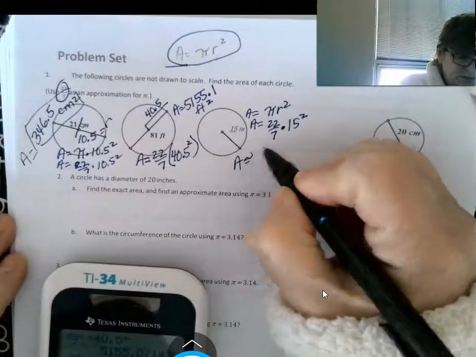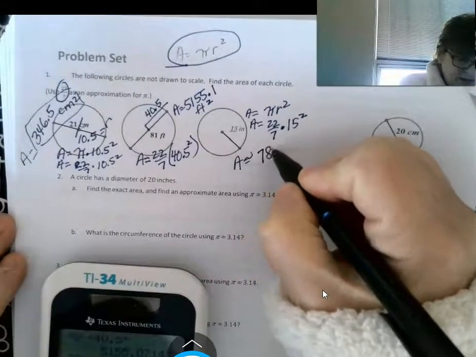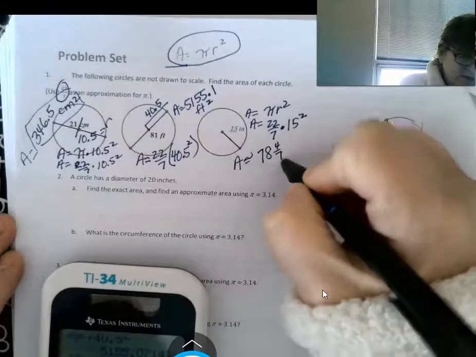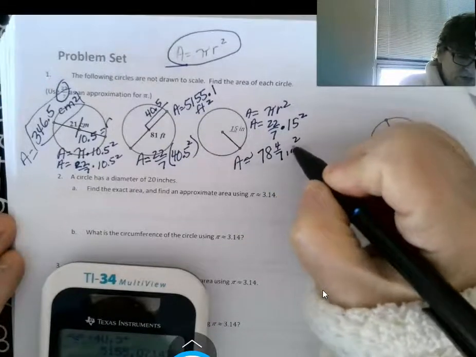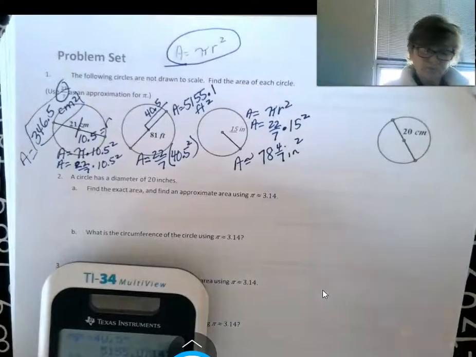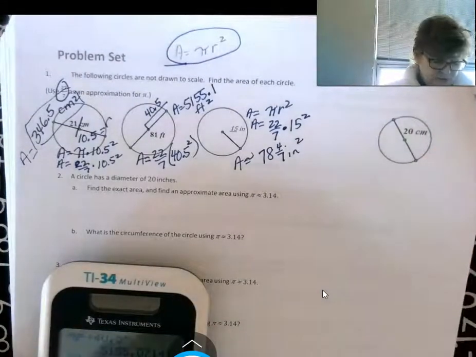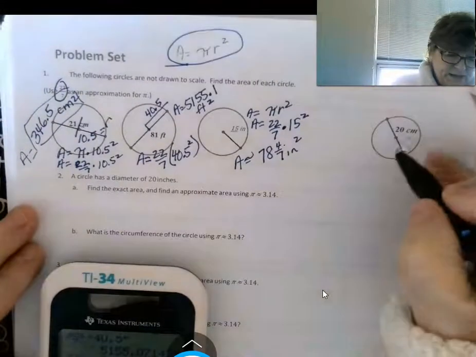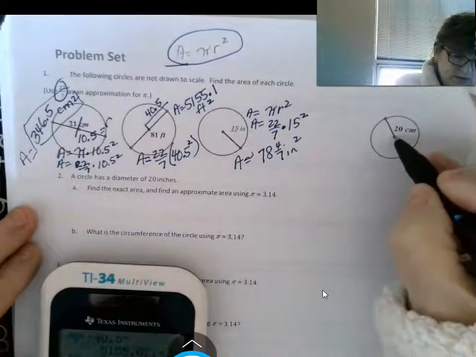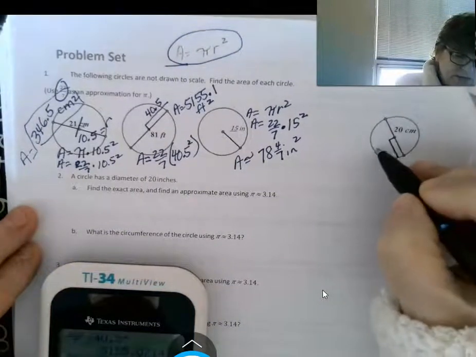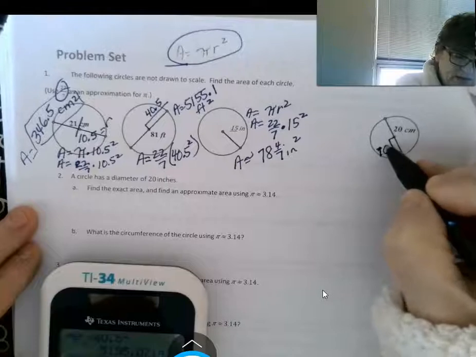And this is approximate. 78.4 inches squared. And lastly, we have a diameter of 20, so the radius is 10.